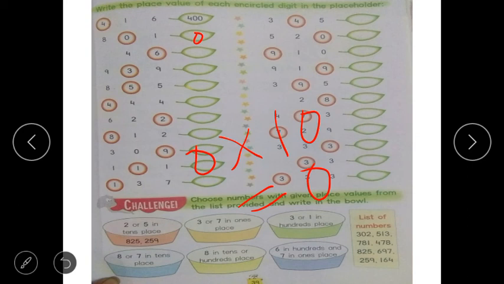So if we are writing 0 many times, there is no value. 0 is 0. Then 46, the place value of 6 is 6 because it is in ones place. 3 is encircled, so the place value of 3 is 30 because it is in tens place. Clear?